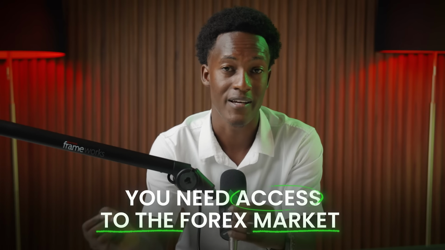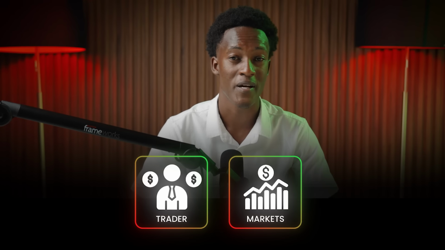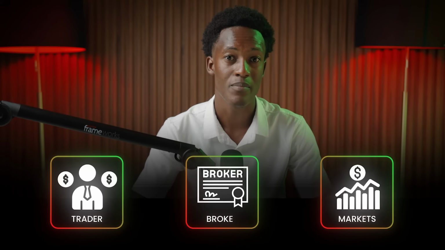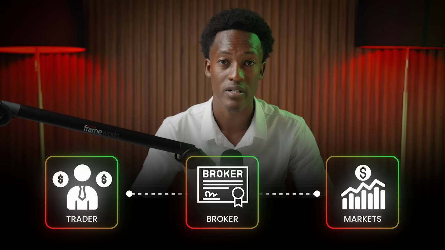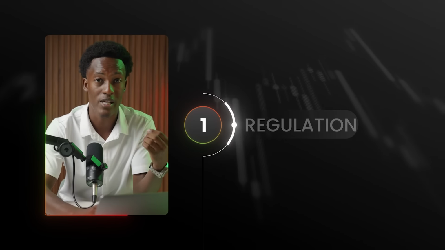Now, when you are trading, you need access to the Forex market. If I could do an illustration, say you are the trader and then we have the financial markets here, we need an intermediary in here, and that's where the Forex broker comes in. Choosing a broker really comes down to you as a trader, but there are very important conditions that you must consider before choosing one. And firstly, here we have regulation.